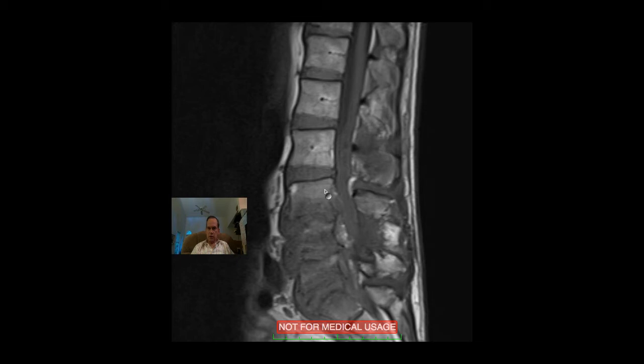So the high signal that we ordinarily attribute to vertebral bodies is largely lost here, and it blends in with the associated fibrous tissue and bulging disc, and so it's hard to discriminate where the actual vertebral body is here.